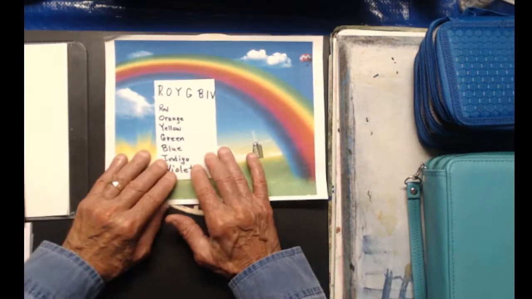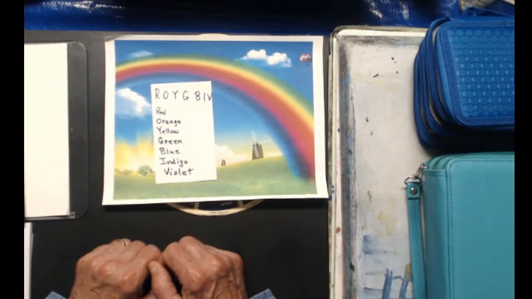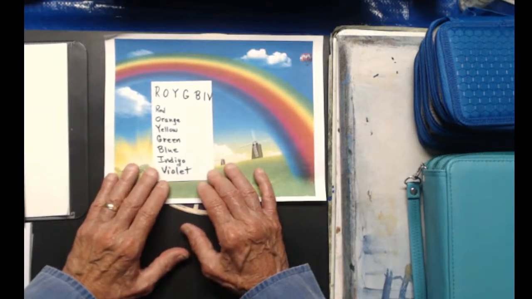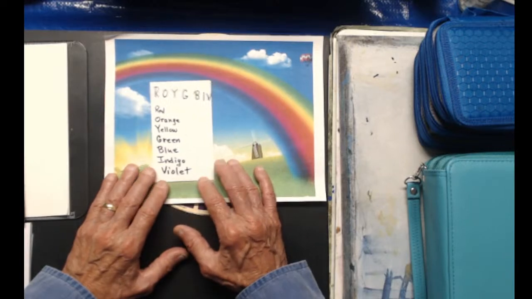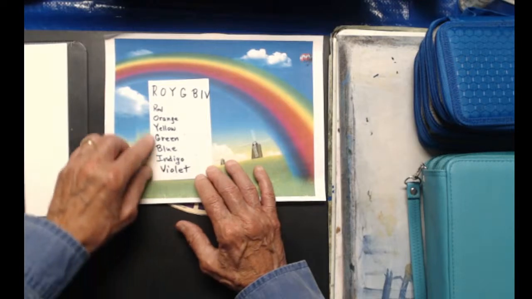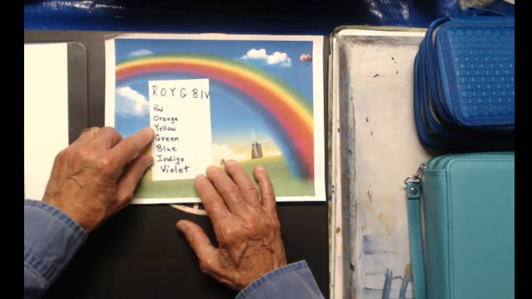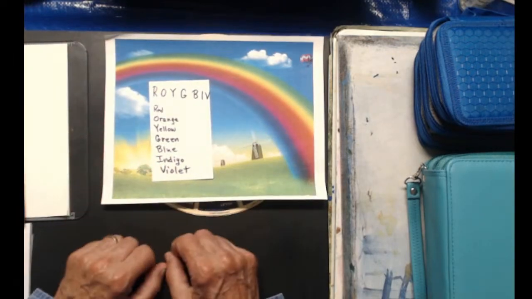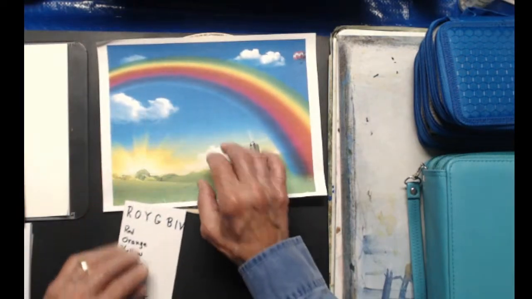If we've studied the rainbow, and I'm sure way back in grade school or kindergarten or somewhere, you learned about ROY G BIV, which stands for red, orange, yellow, green, blue, indigo, and violet. And that's where we all started learning about the colors.